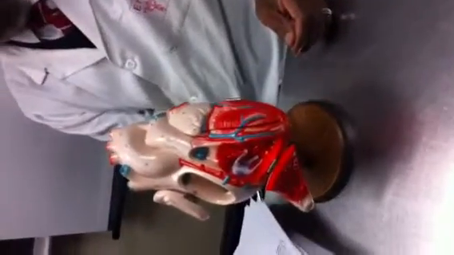Only on the right side where you have these muscles here, these muscles are called pectinate muscles, P-E-C-T-I-N-A-T-E. And they're only found in the right auricle, not the left.